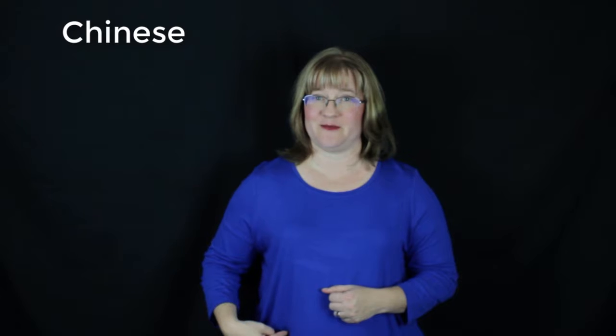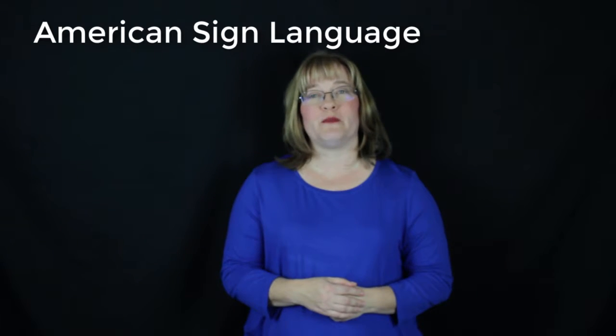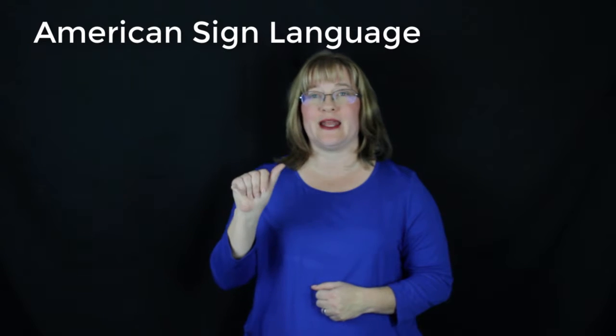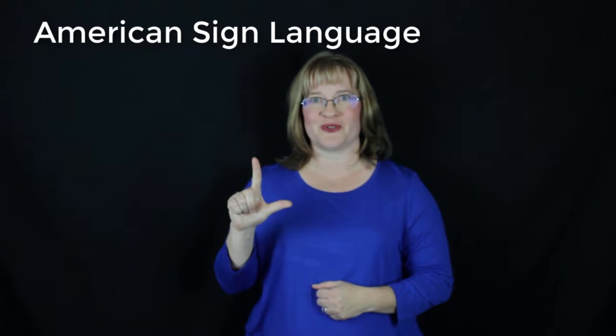For Chinese, you take your index finger and you point, and you're going to make a backward 7 and touch both shoulders, right underneath both shoulders, and down. Chinese. For American Sign Language, we sign ASL for short.